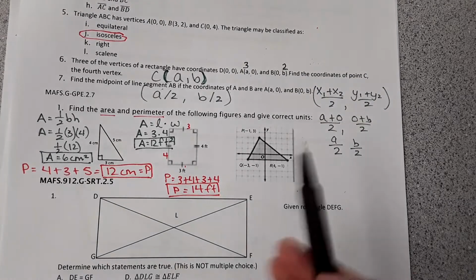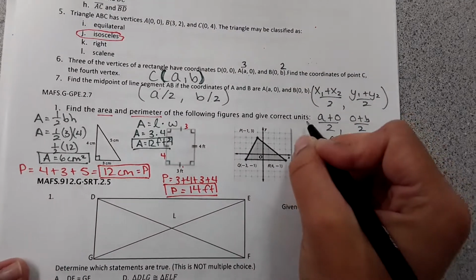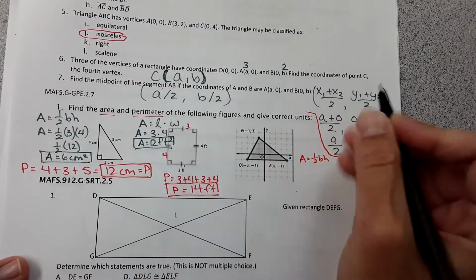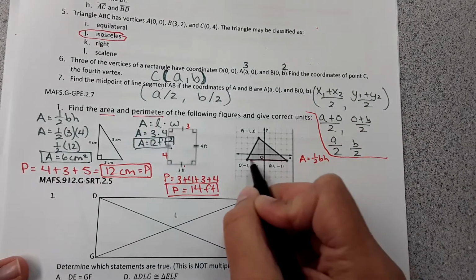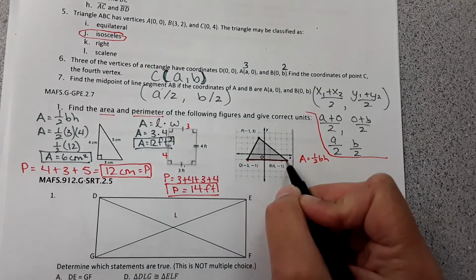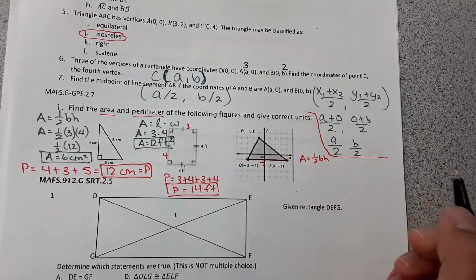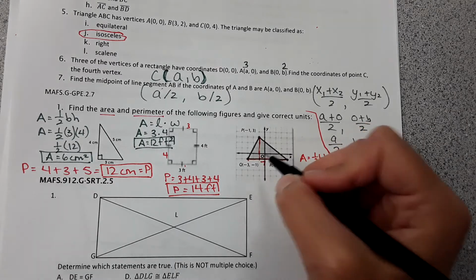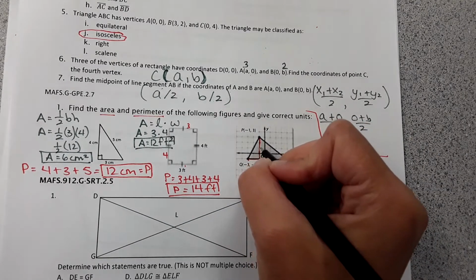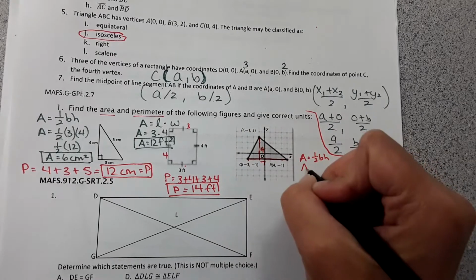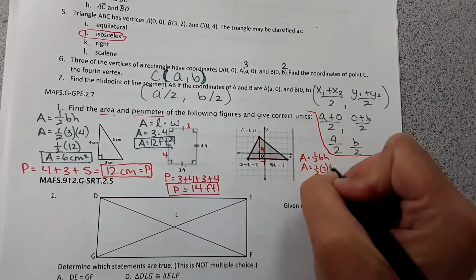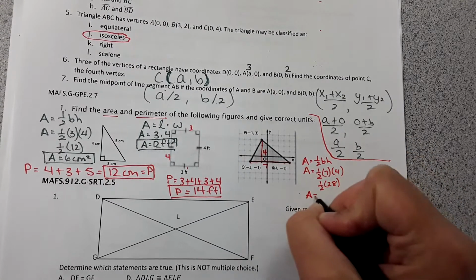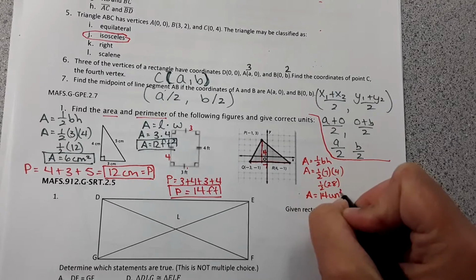And the last one, it's a triangle on the coordinate plane. Of course, the equation for area of a triangle is still the same, 1/2 base times height. The base here is this length, and it's from -3 to 4, so that would be 7 units. And the height is the perpendicular height from the top to the base, and that is a solid 1, 2, 3, 4 units. So area equals 1/2, the base is 7, the height's 4. Half of 28, area equals 14 units squared.